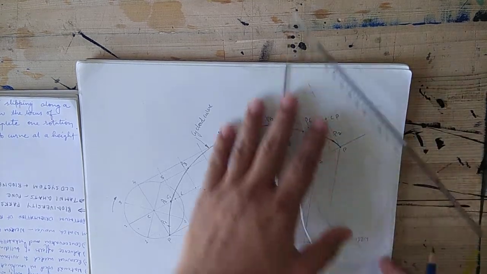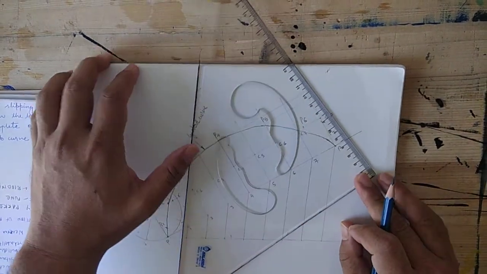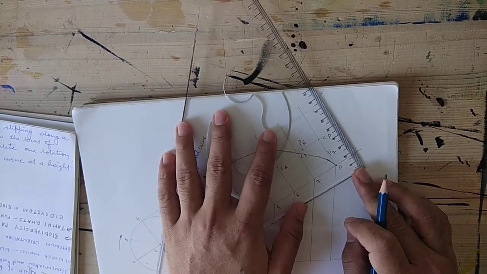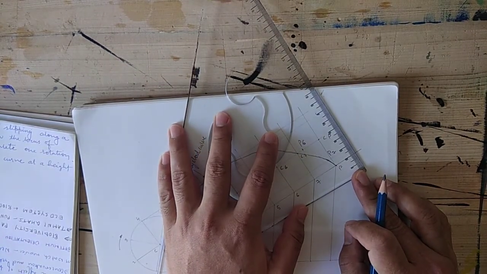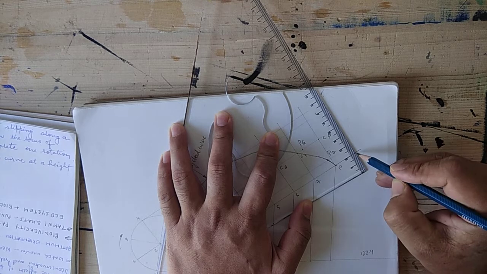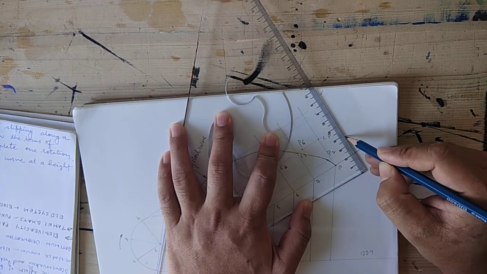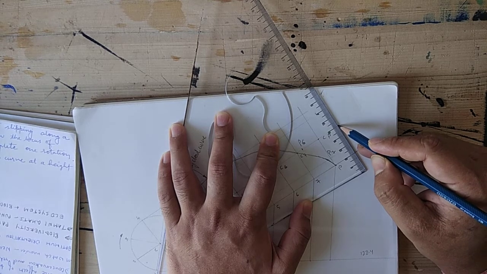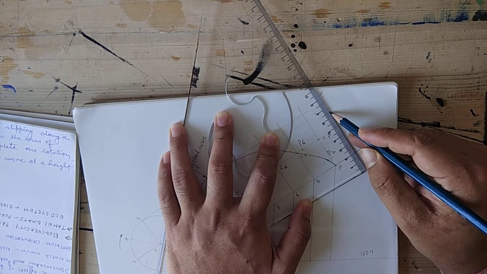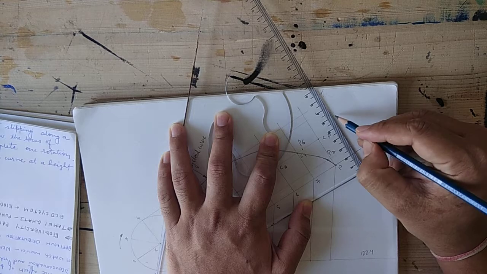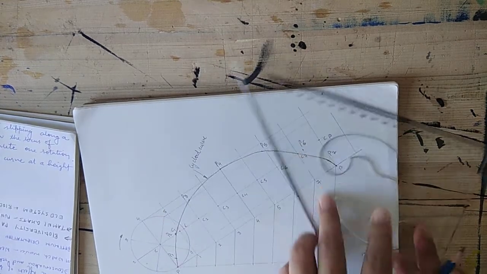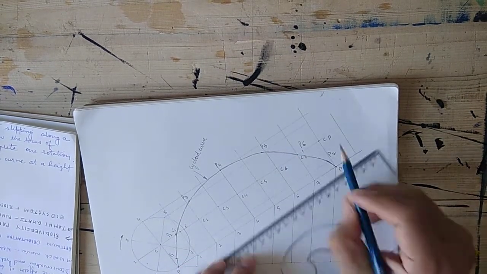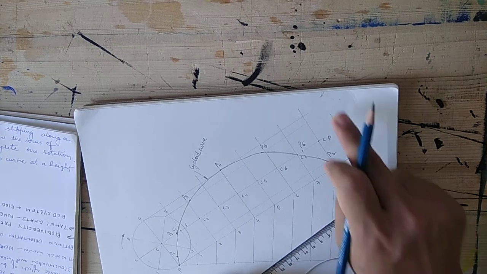From here measure 45. So now class, this is the projection of 45.